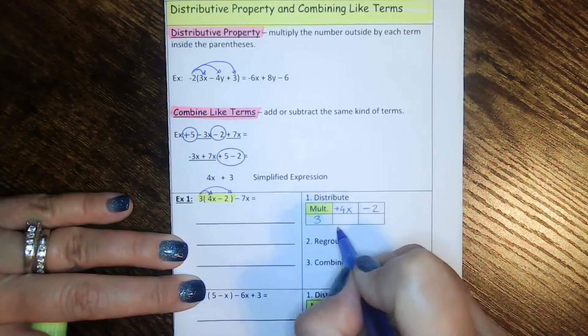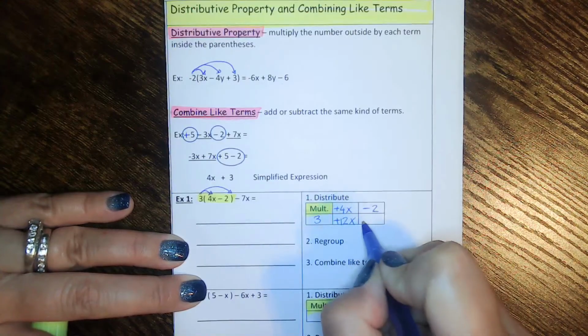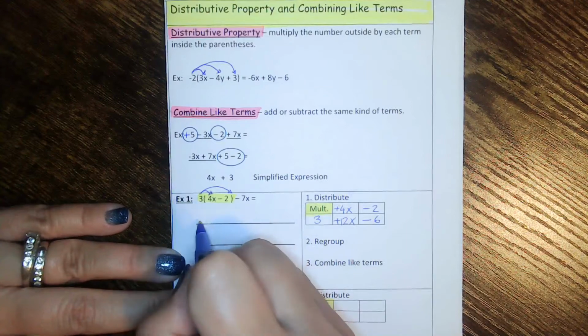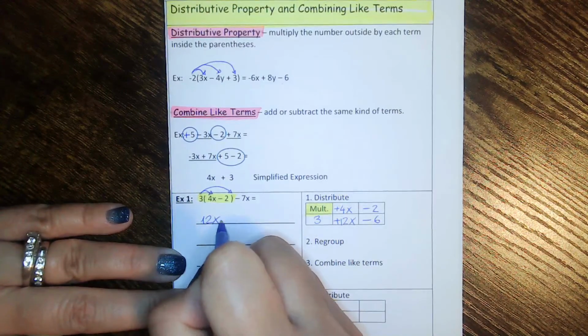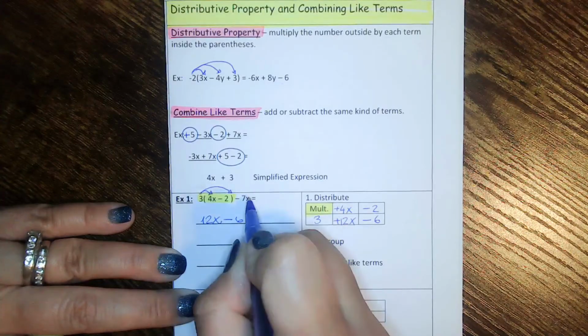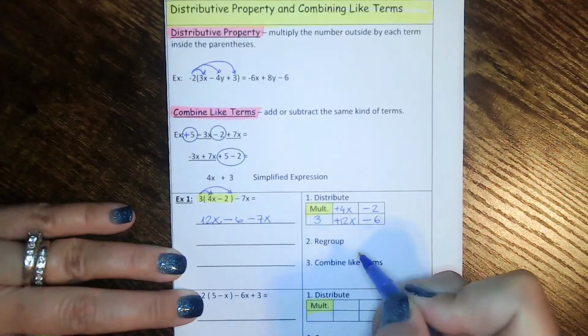3 times 4, positive 12x, positive times negative, negative 6. So we have 3 times 4 for the x term, 3 times negative 2, minus 6, and then bring down minus 7x. Step 2, regroup.